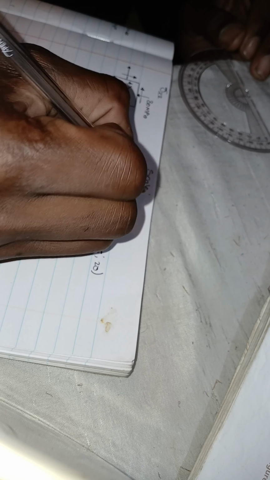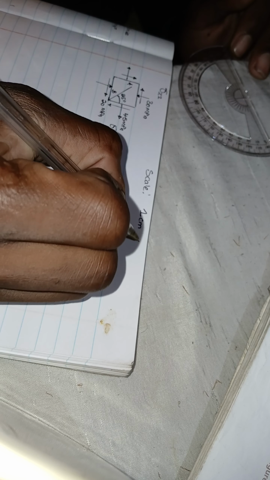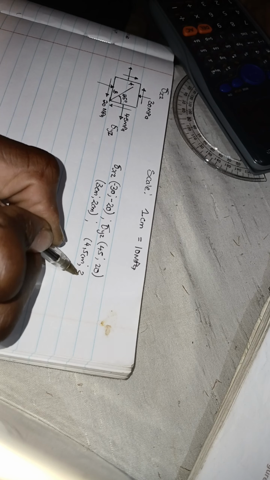So now we can choose a scale that is going to be suitable. This is my scale. My scale is going to mean 1 centimeter is equal to, so I don't want it to be that big, so 1 centimeter represents 10 megapascal. Okay, this is my scale. So in scale format, 30 divided by 10 is going to be 3. I'm going to have 3 centimeter into 2 centimeter, and 45 into 20 becomes 4.5 centimeter into 2 centimeter.